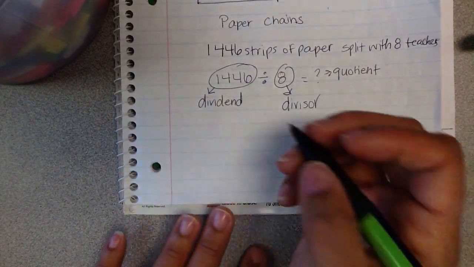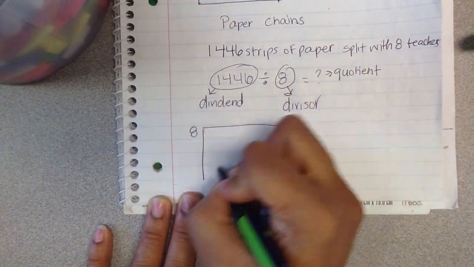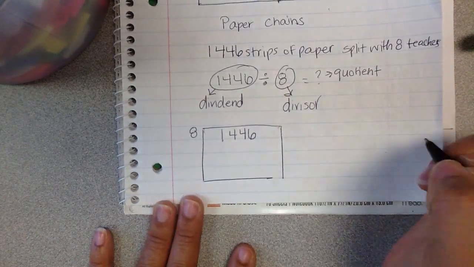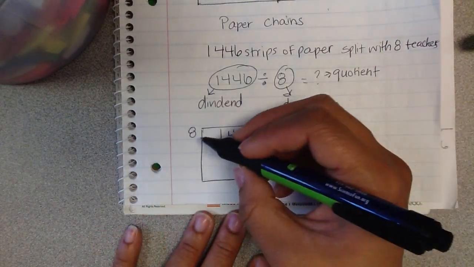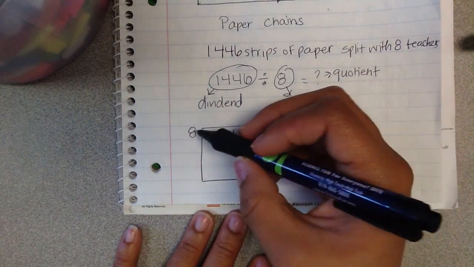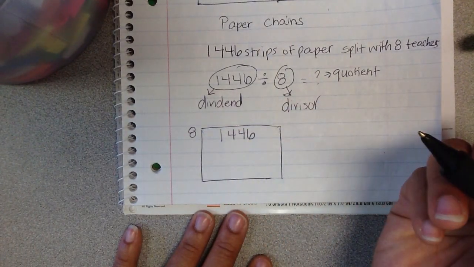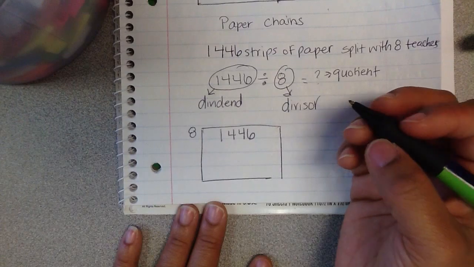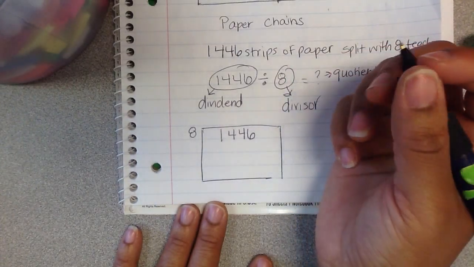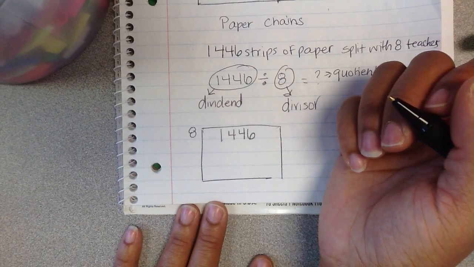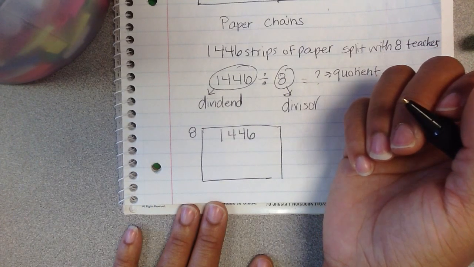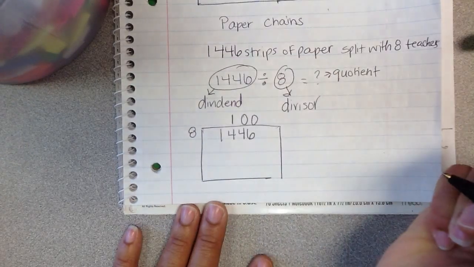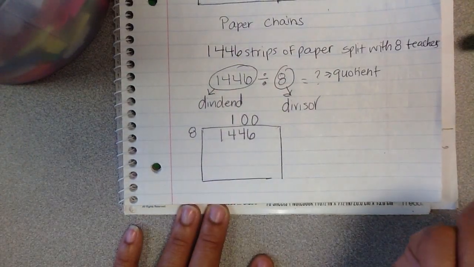So if I set this up with area models, I put the 8 on the outside, make a box, put 1,446 on the inside. Now, I have no idea how many times 8 will fit inside of 1,446, or something times 8 equals 1,446. I'm not sure. I do know that if I do 8 times 1 is 8. And if I put 2 more zeros, 8 times 100 is 800. So that gets me pretty close to this number.